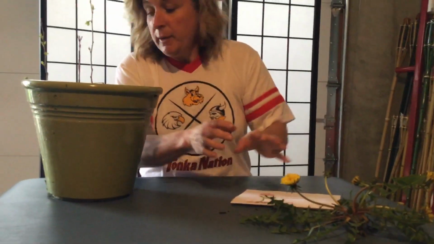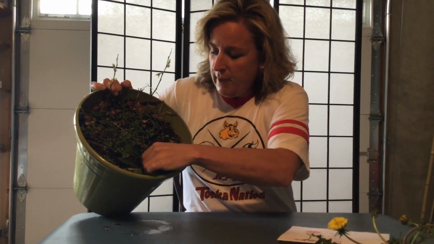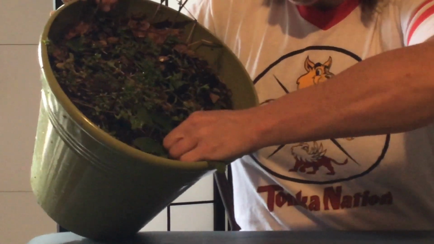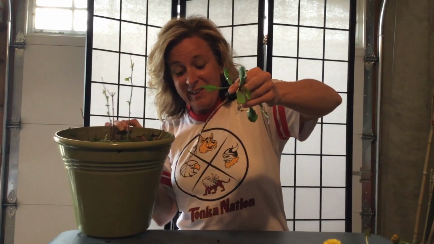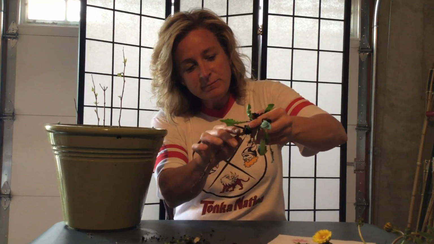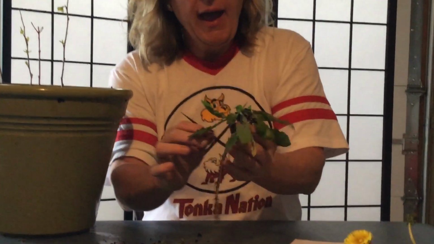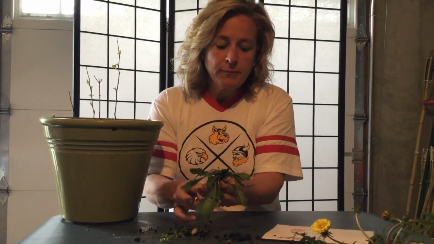I'm going to pull up another example. This one I'm actually going to pull out so you guys can see. Oh, it's stuck in there. Oh, look, a really long root. Look at that. And then we have the stem up here and the leaves. This one doesn't have a flower on it yet.